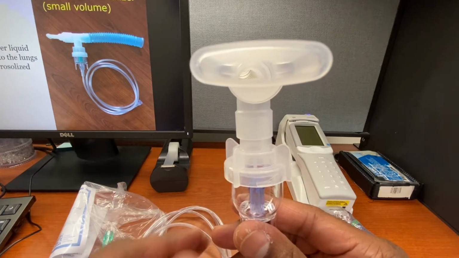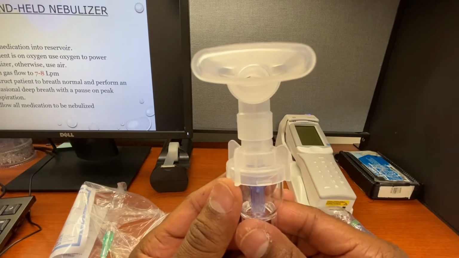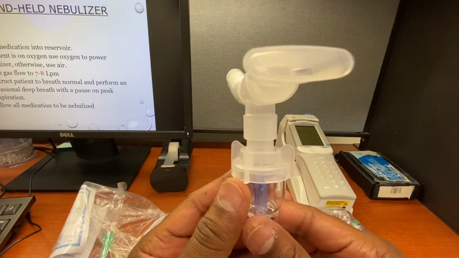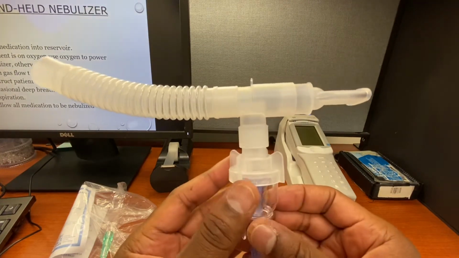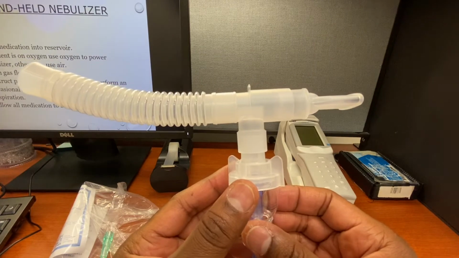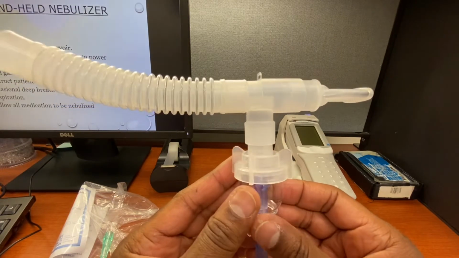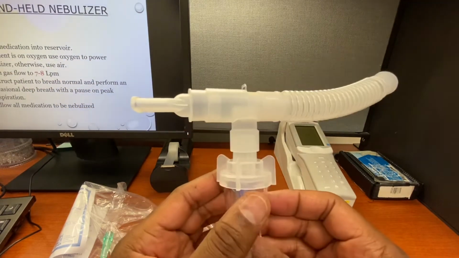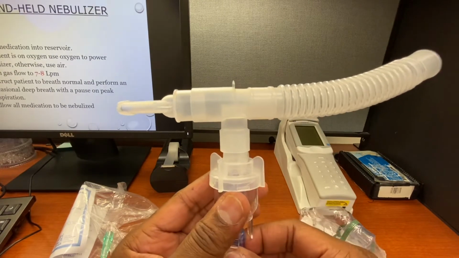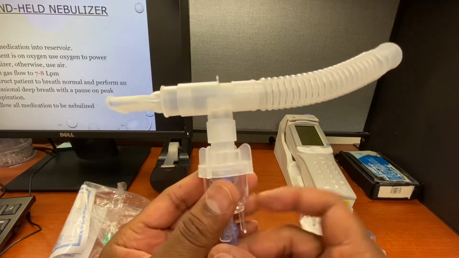And if you remember from the slide, instruct the patient to breathe normally and perform an occasional deep breath with a pause on peak inspiration, okay? And so that's how they take the medication. It'll last for about 8 minutes, maybe 10 minutes, depending on how much you put in the reservoir.